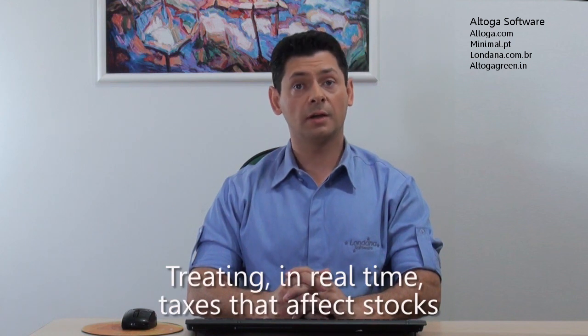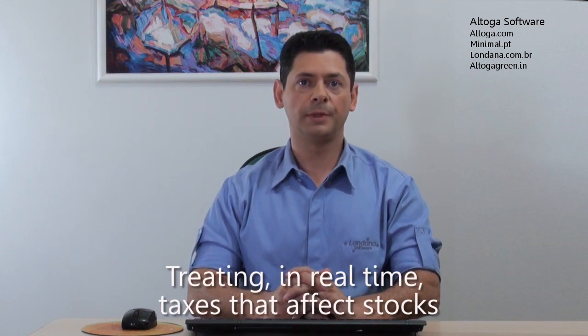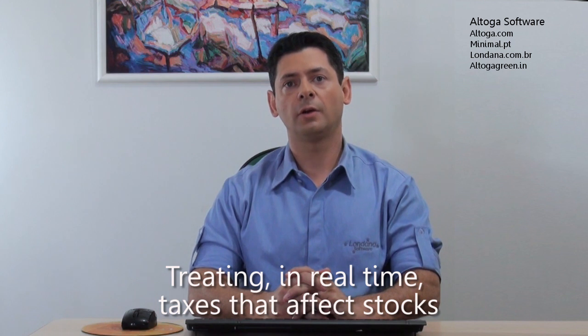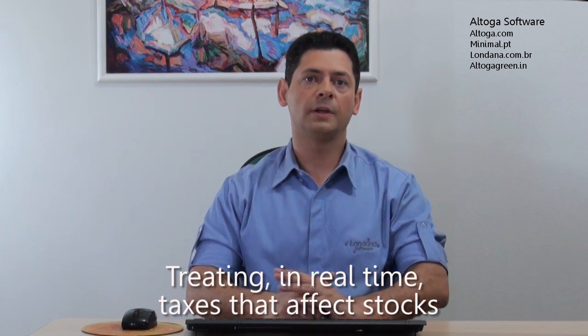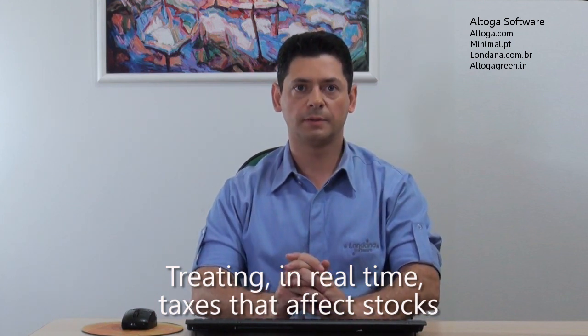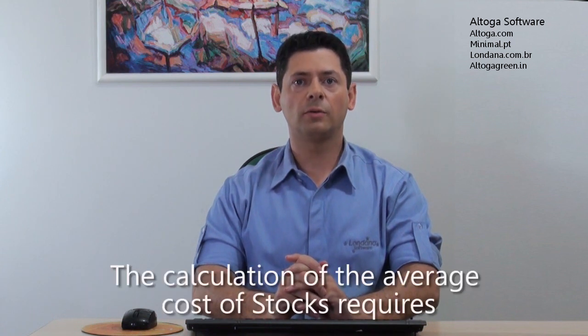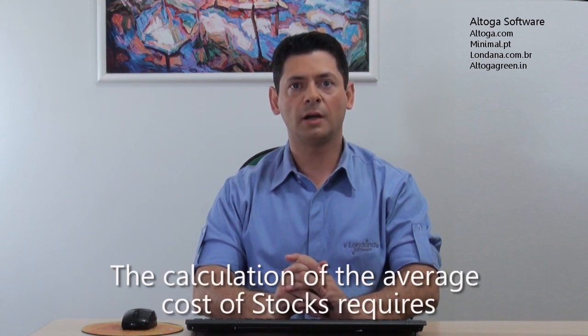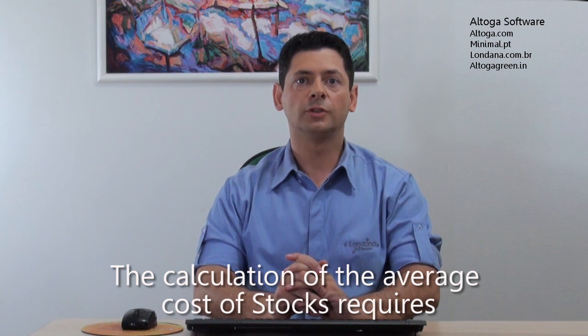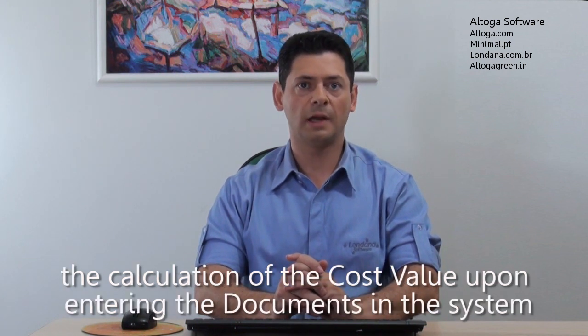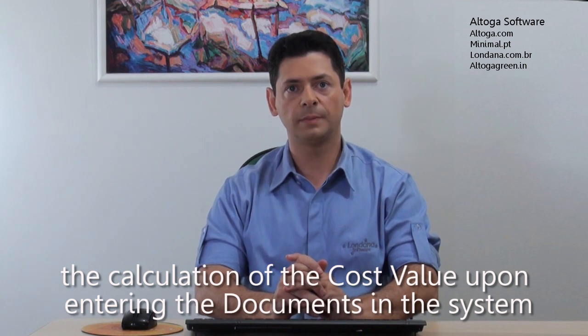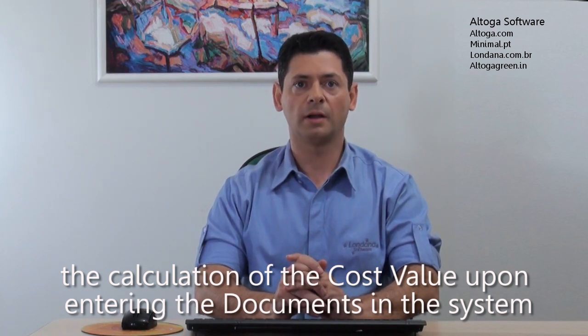Particularly in the case of stocks, it is essential to determine in real time the right value for cost purposes because of the calculation of the average cost. The nature of the calculation of the average cost of stocks and its implications do not allow any alternative other than calculating the cost value upon entering in the system the documents that affect the stocks.